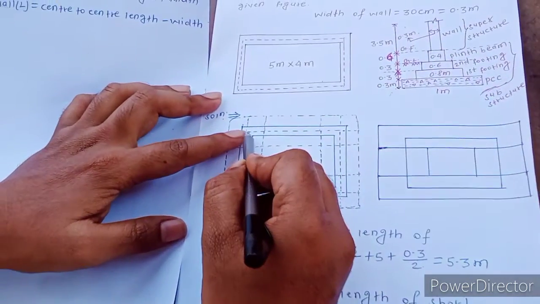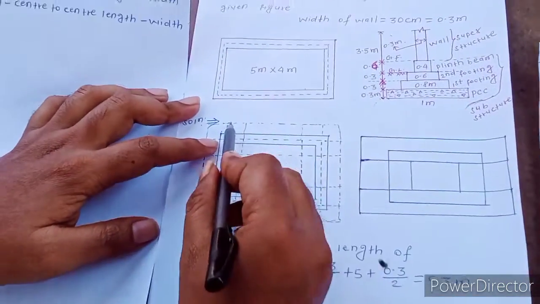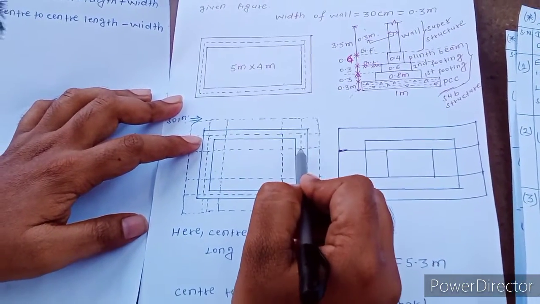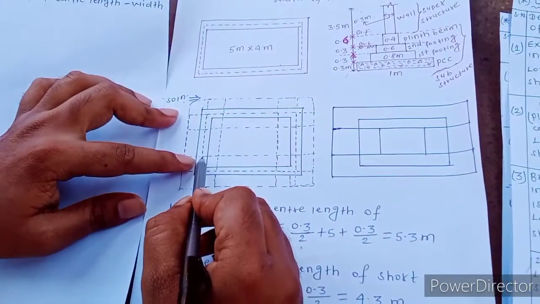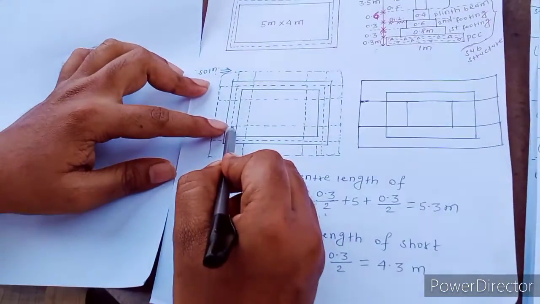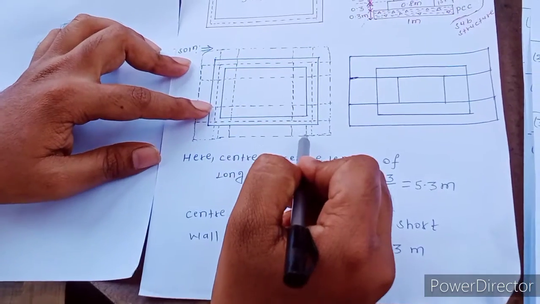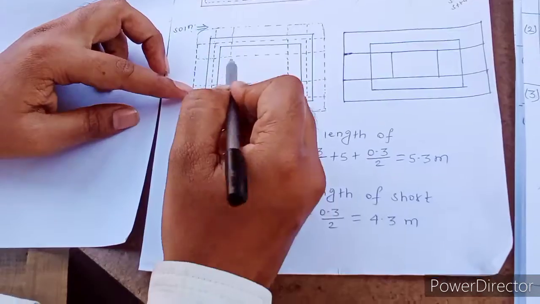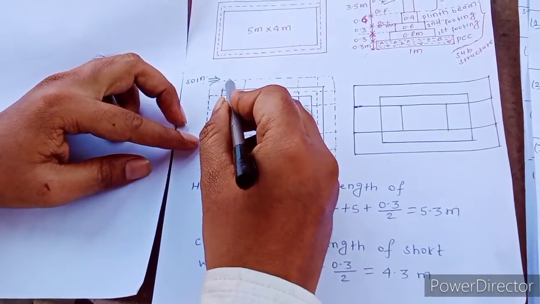So starting from here, this is the width. From here to here, this 1 meter width is going up to this center line, and similarly in this side also, from this center line to here, 1 meter is going up to this center line. So from here to here the width, and from here to here the width is 1 meter.